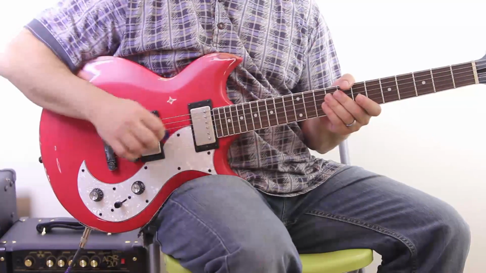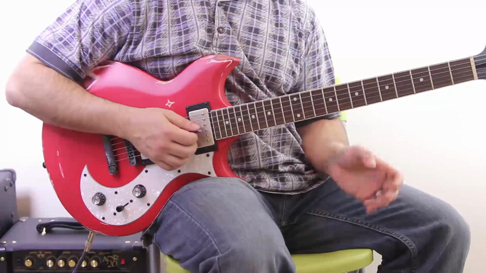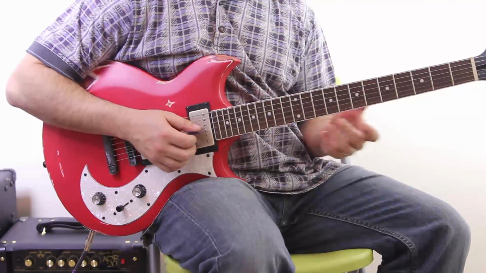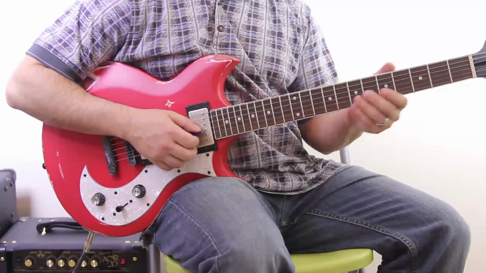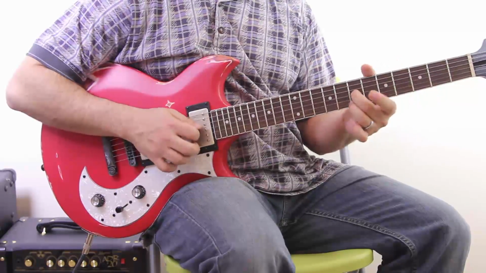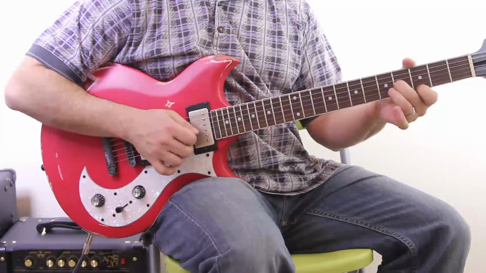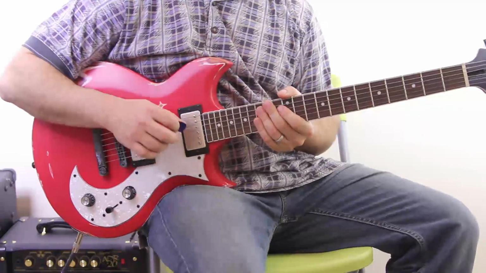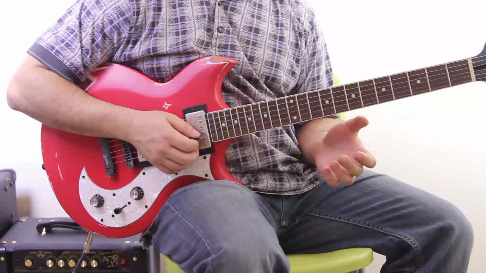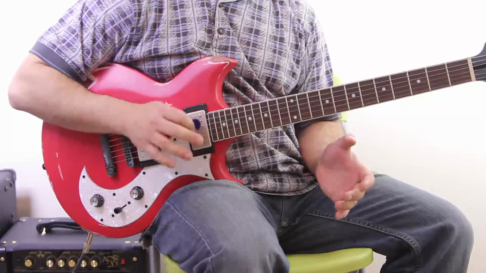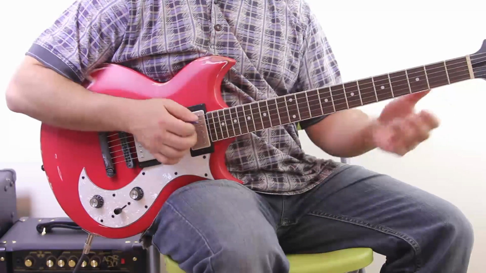Okay, so today we're talking about sixth intervals and using them in your melodic soloing. So what we're talking about here is stuff like this. Has a cool sound to it, and all we're doing here is basically using a sixth interval. So let's start with the key of C.